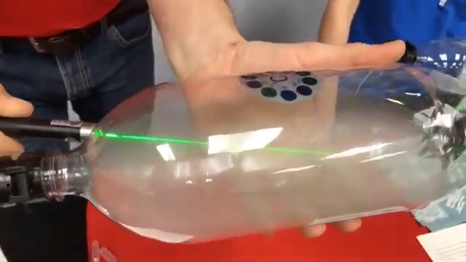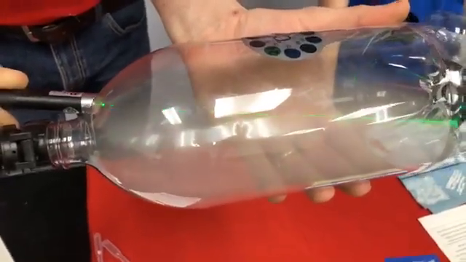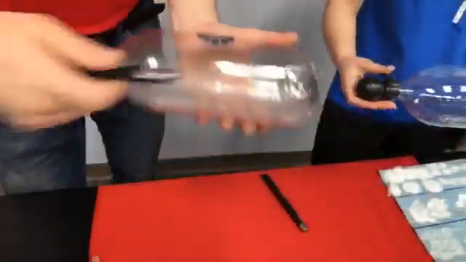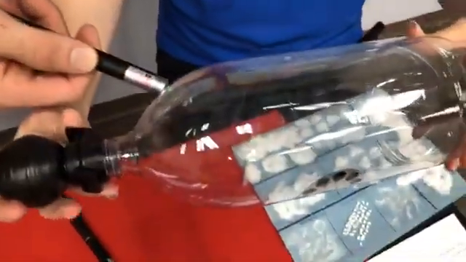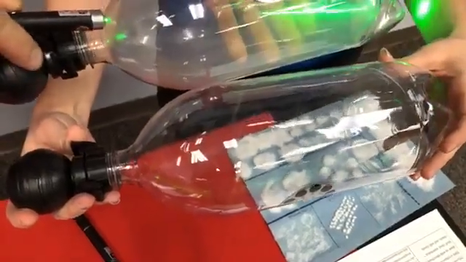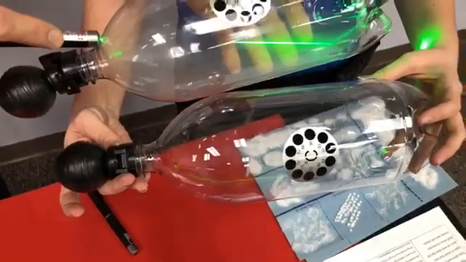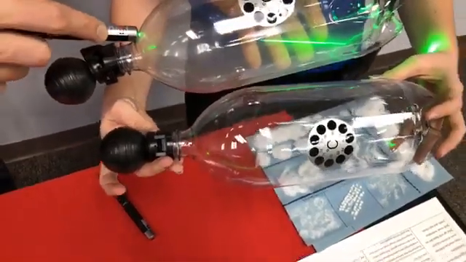Okay, so the cloud is in there. The laser is reflecting off of the cloud particles in there so that we can see them. Now, if we would look at Nicole's bottle and she would shine that through there, we are not able to see the laser. And my cloud is starting to dissipate already, so you can only see it in half the bottle.